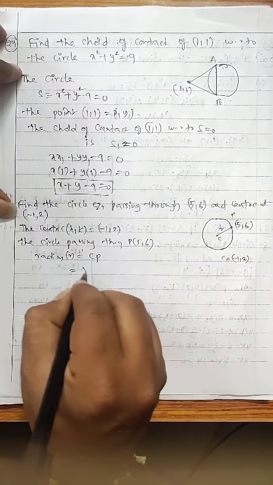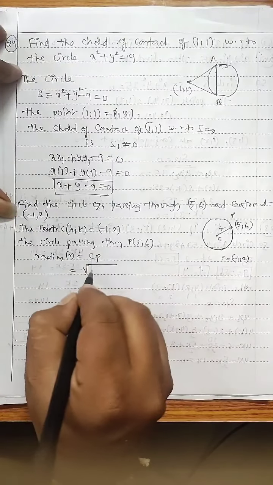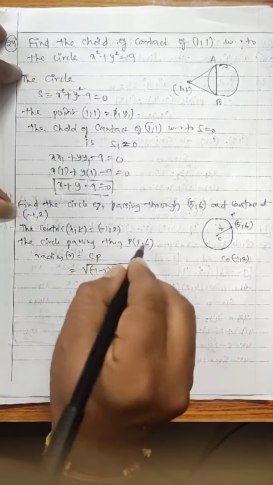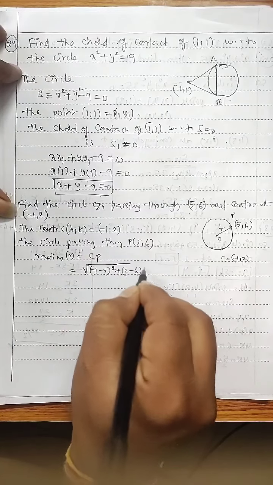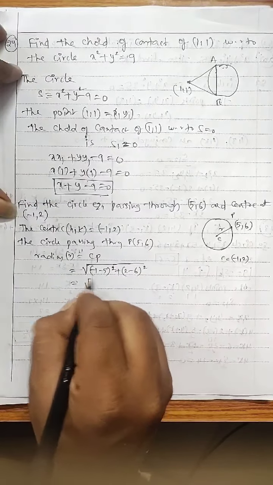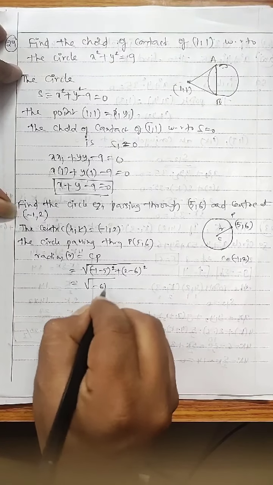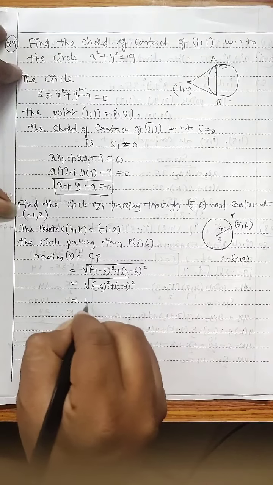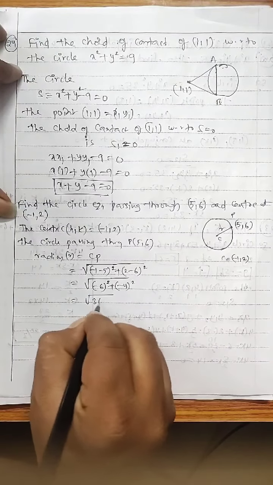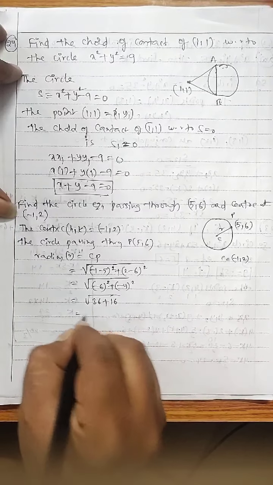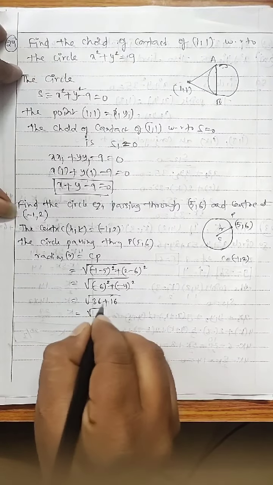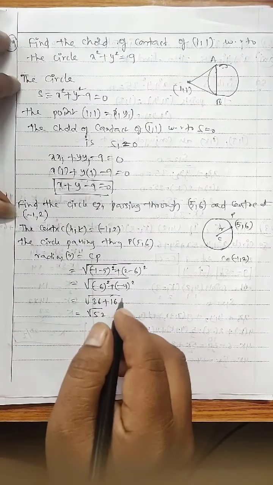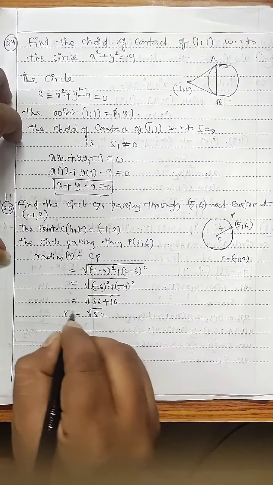Therefore, CP is equal to the root of (x2 minus x1) whole square, meaning (-1 minus 5) square, plus (y2 minus y1) whole square, (2 minus 6) whole square, which is the root of (-6) whole square plus (-4) whole square, that is root of 36 plus 16, which is root 52. Root 52 is the radius r.